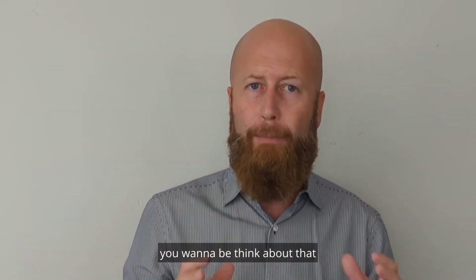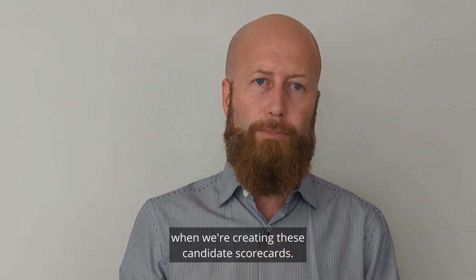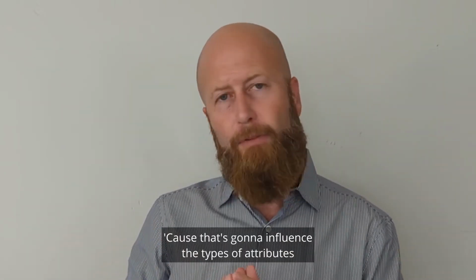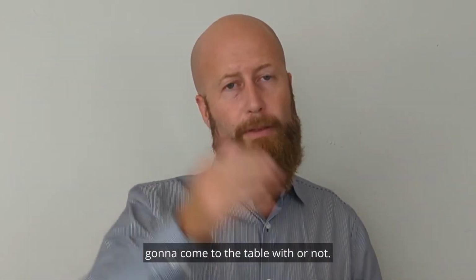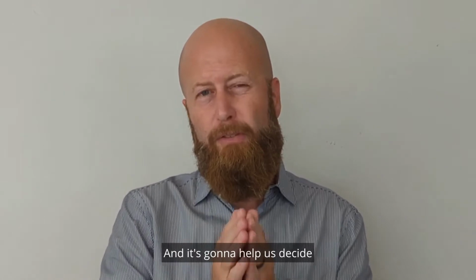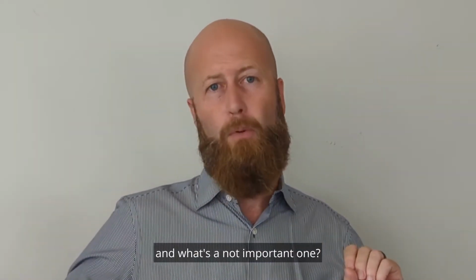You want to think about that when we're creating these candidate scorecards, because that's going to influence the types of attributes that these people are most likely going to come to the table with or not. And it's going to help us decide what's a must-have attribute we're looking for and what's not important.